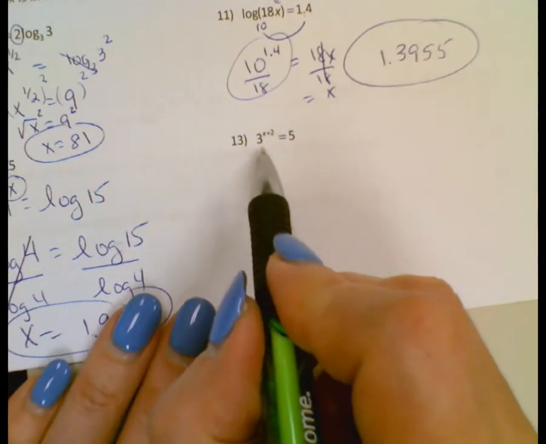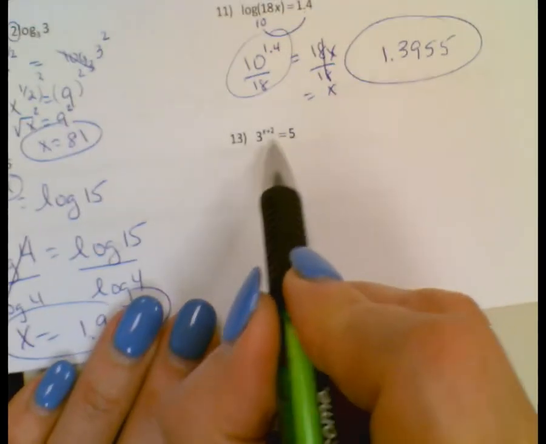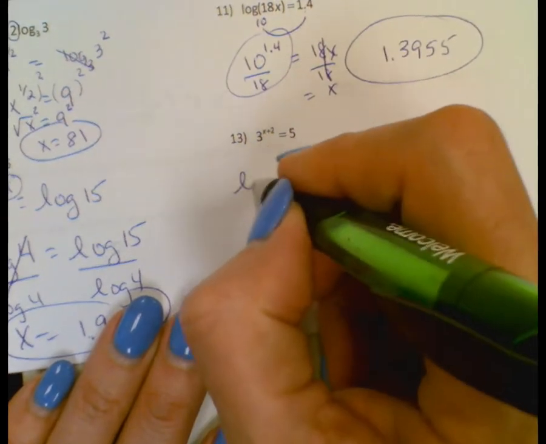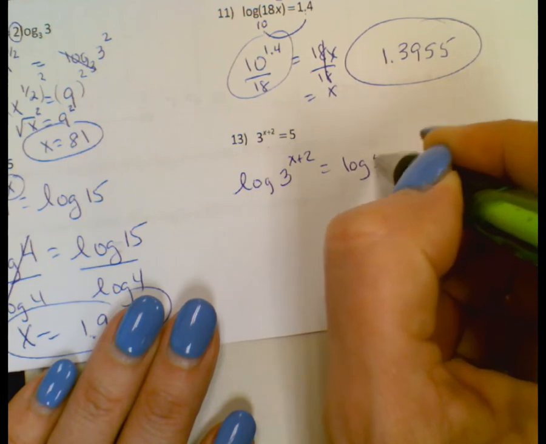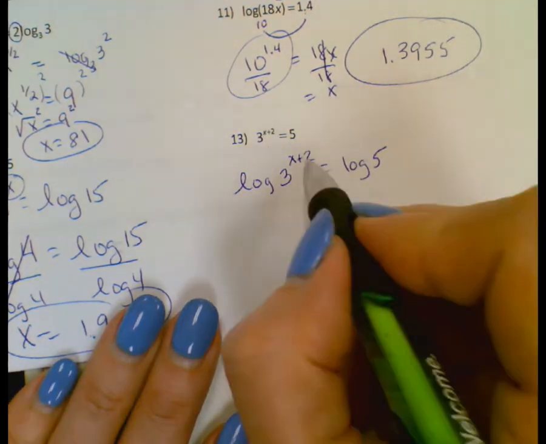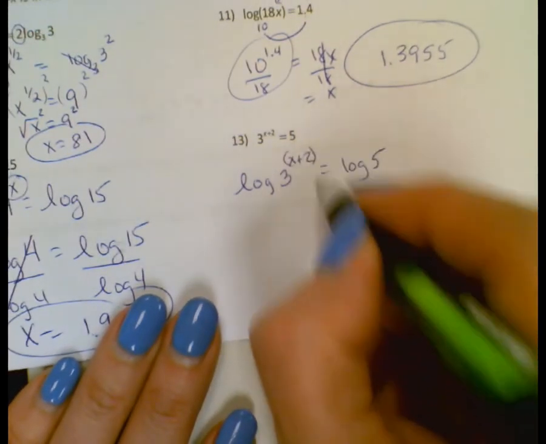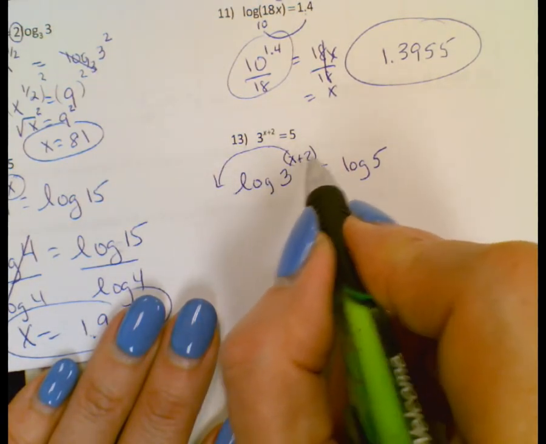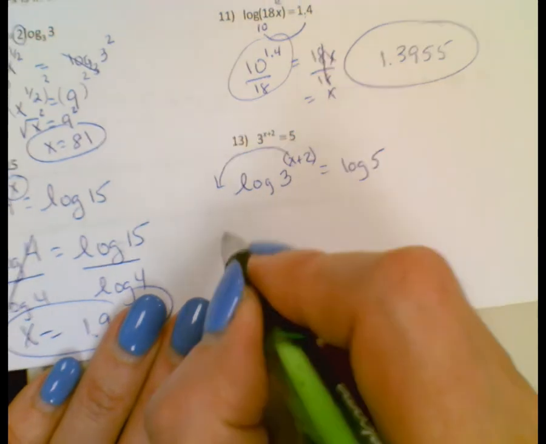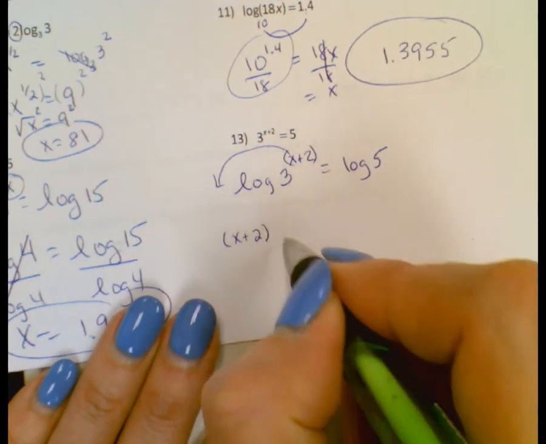And this problem, this is just like the last problem. I cannot get 3 and 5 in the same base. So we're going to take the log of each side. This time your x is part of a sum. So I'm going to put it in parentheses. We're bringing it out front, but you just got to remember it's two terms so that they don't lose each other. You should group them together. Keep them bounded together like this out front.